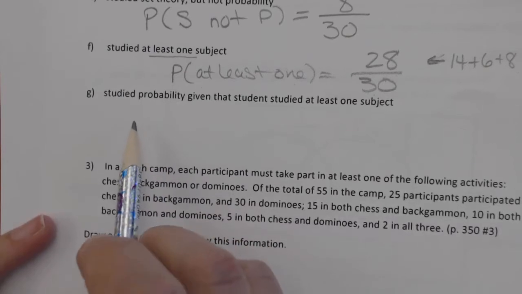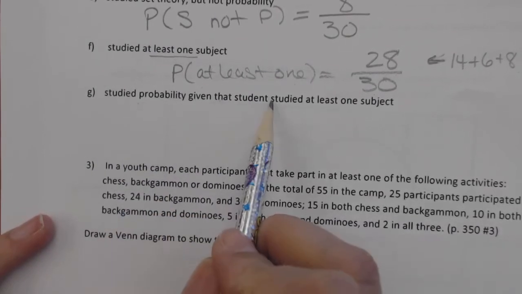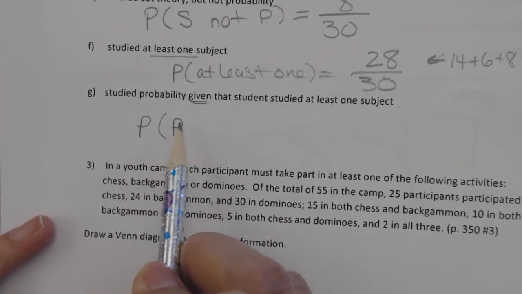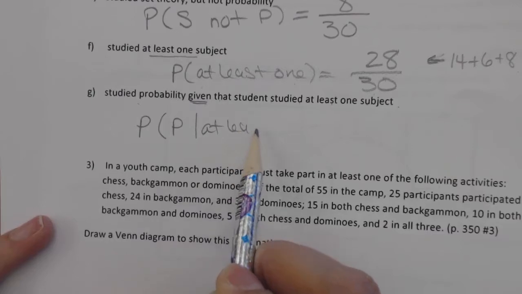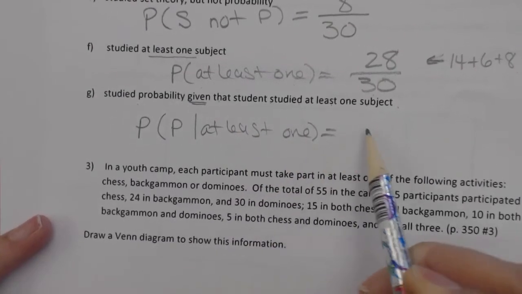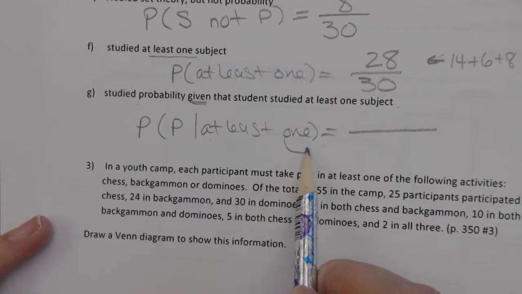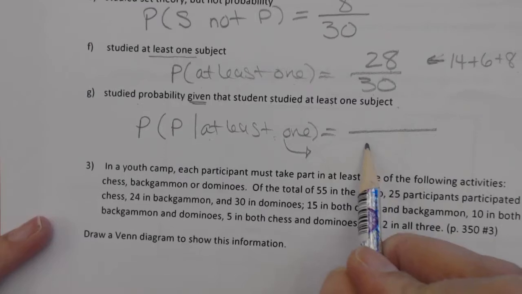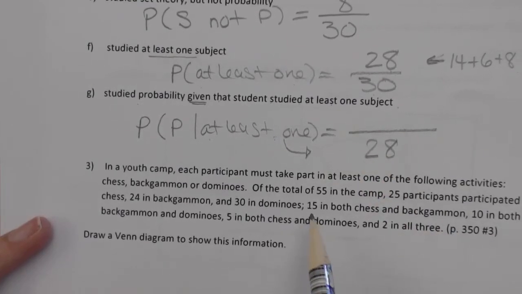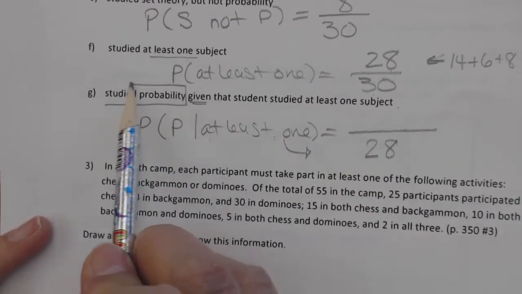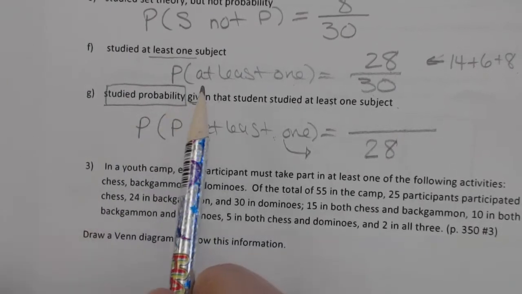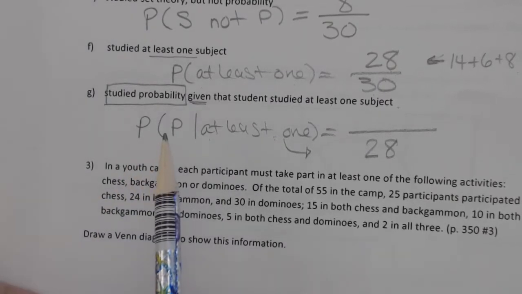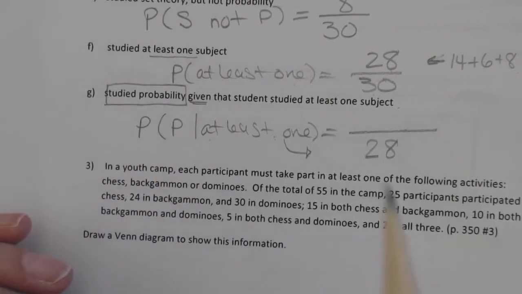And the last one for this one, studied probability given that the student studied at least one. So here's our given. So probability given at least one. So our denominator is going to change here. The denominator is going to be how many ever students took at least one. And so we actually calculated that in this one, so it's going to be 28. Now we have to say studied probability, and be careful of this because this means studied probability, they could study just probability, or they can study set theory as well as probability. So it's basically the whole circle.